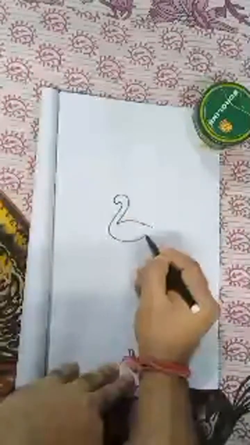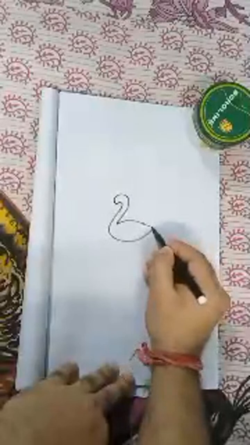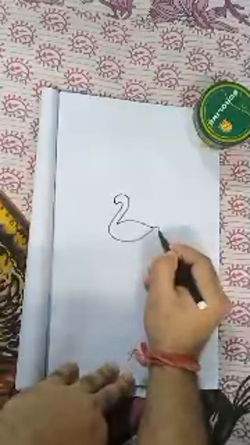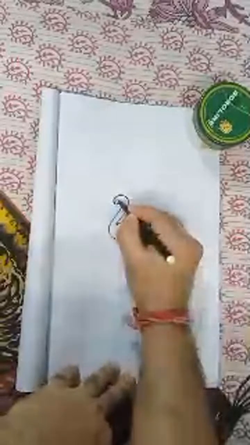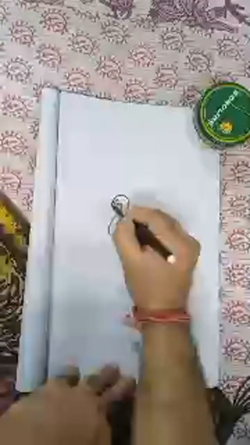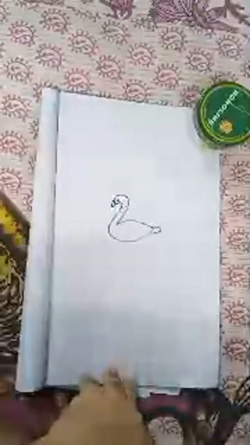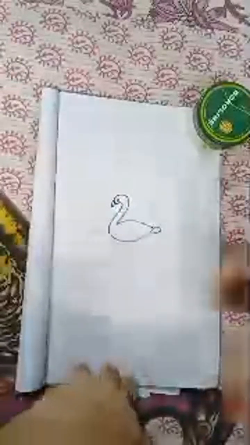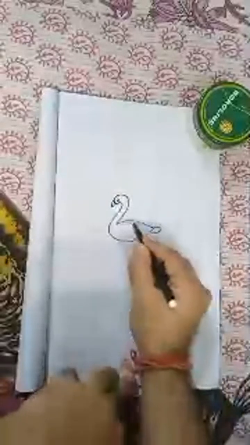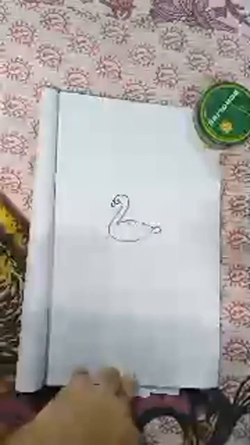Come here. And then just drop it in this way. Right? Then all the finishing touches that you need to give. All set. So this is how you can draw a duck very easily. You can draw a duck like this very easily.